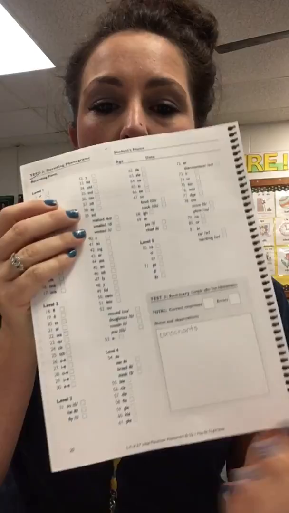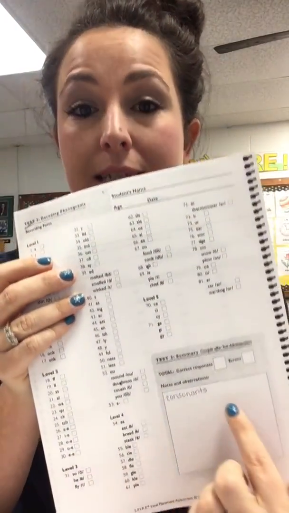And I've actually written in the word consonants right here. This is not on the assessment, but sometimes you will have children in 1st, 2nd grade that do not know their consonant sounds. And if they do not know their consonant sounds, they will need to be in Sound Sensible. So that's the first thing that you're going to do, is go ahead and get out your consonant cards so you can make sure that they know those.